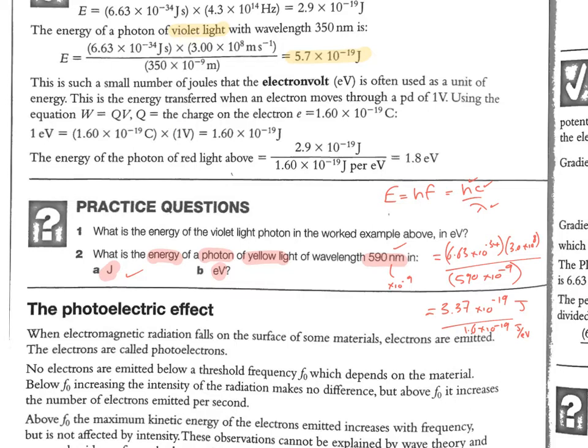So again, putting that into the calculator, not forgetting the minus in the minus 19, not forgetting my brackets, I make that to be an answer of 2.11 electron volts to three significant figures.